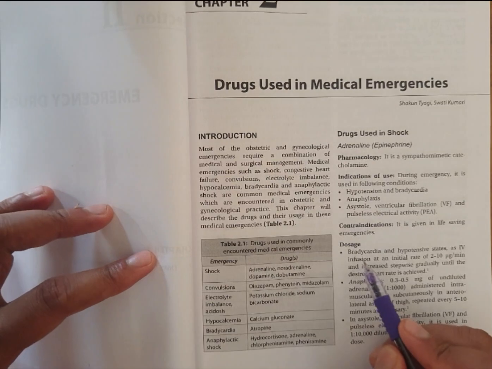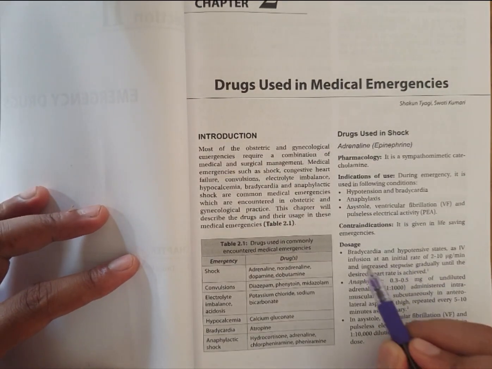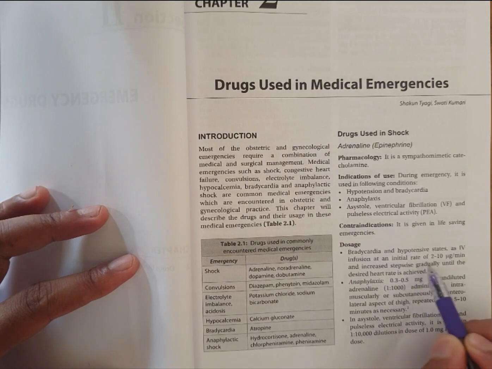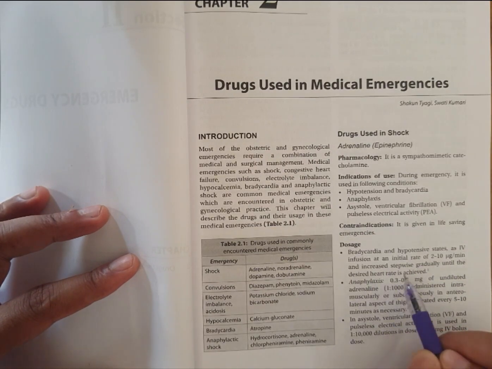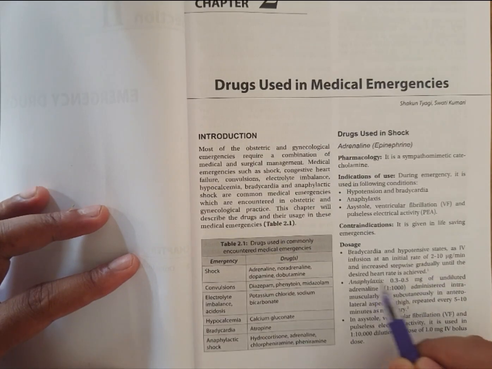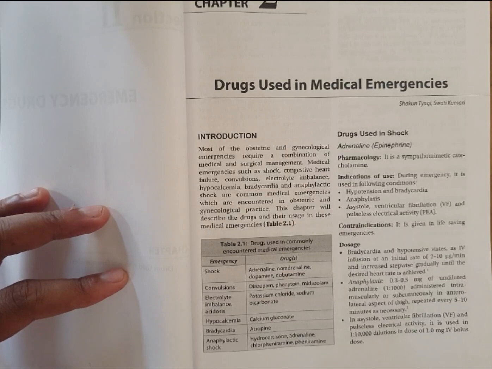Okay. Then doses. Suppose the patient develops bradycardia and hypotensive states: IV infusion at an initial rate of 2 to 10 microgram per minute, and you gradually increase stepwise until the desired heart rate is achieved. Okay, 2 to 10 microgram per minute.